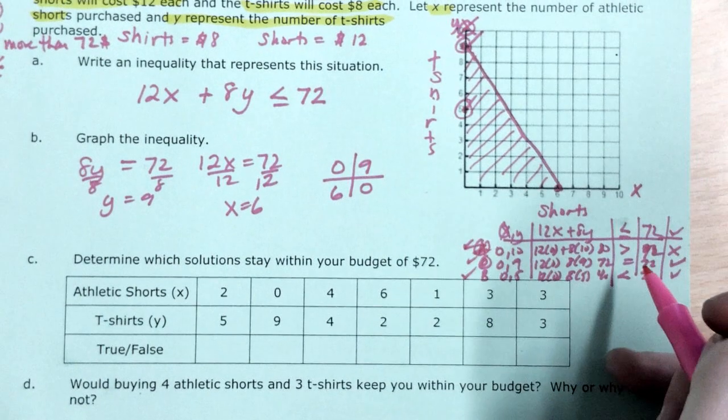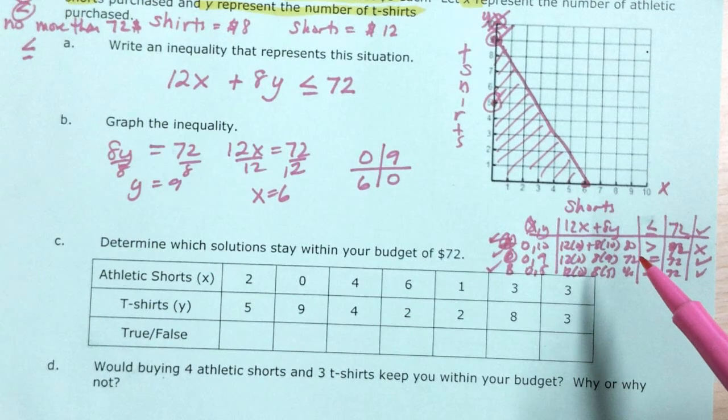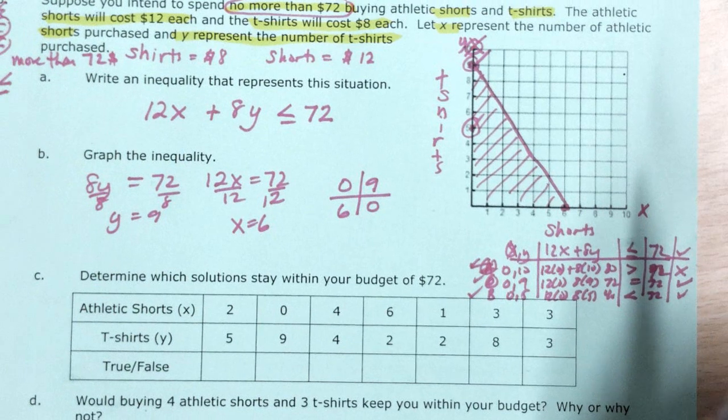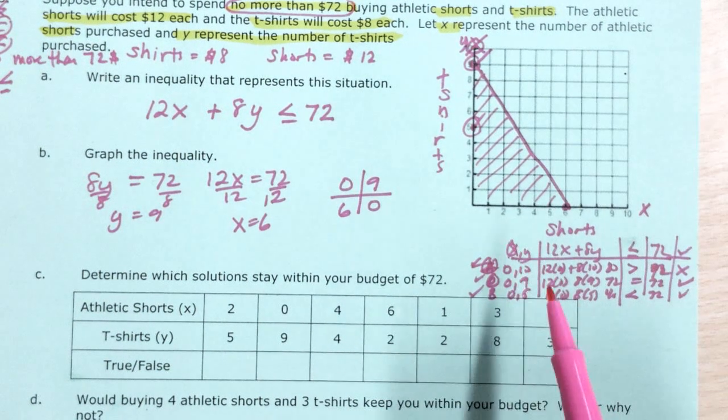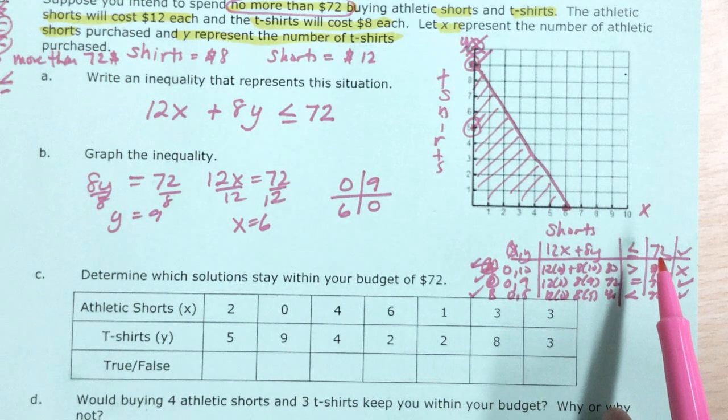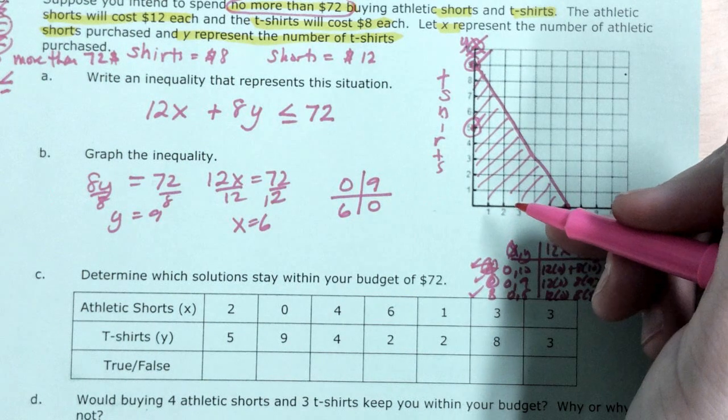So that's what you should have had, that's what we should have graphed. All right? Now, let's look at which solutions stay within our budget of $72. Well, we can do it two ways. We can either substitute them in like we did here and see if they're less than 72, or, now that we've got it graphed, we can look at the graph.